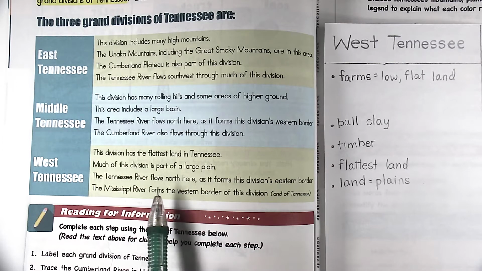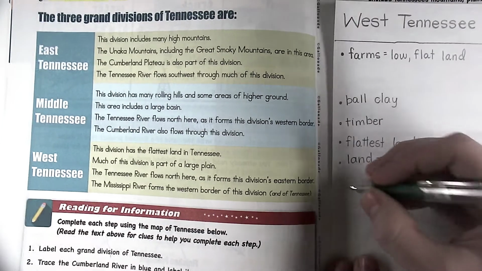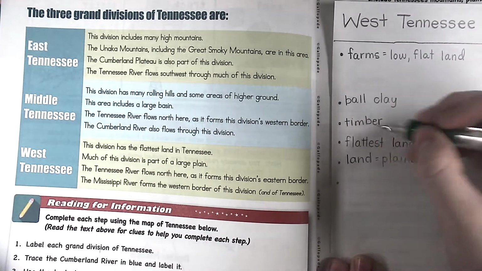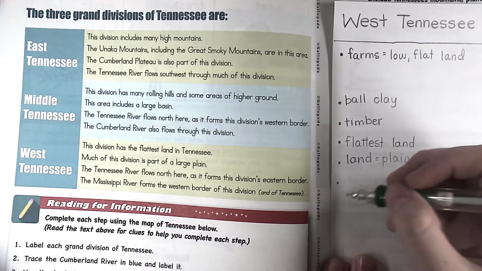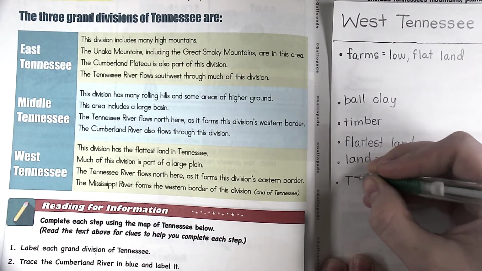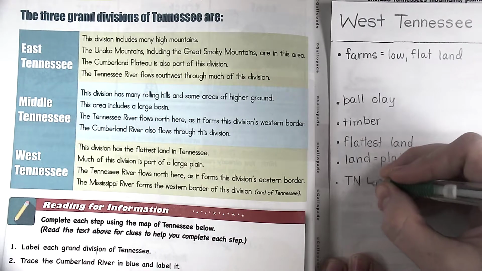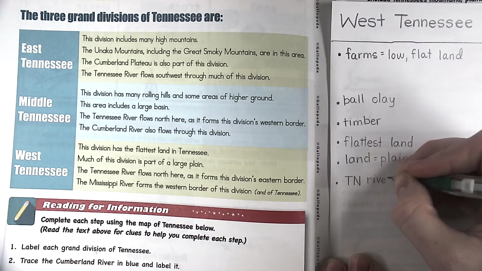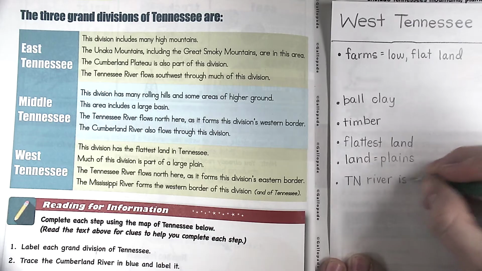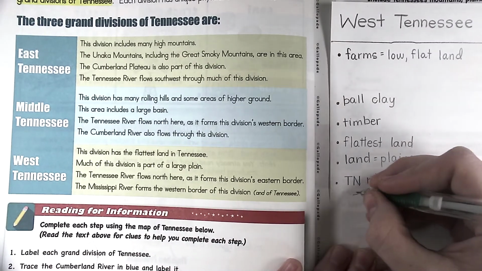The Tennessee River flows north here as it forms this division's eastern border. So you should have written water right about here. And now we are going to write what river. So I'm going to shorten Tennessee River to TN. That is the abbreviation for Tennessee. Tennessee River is the eastern border.